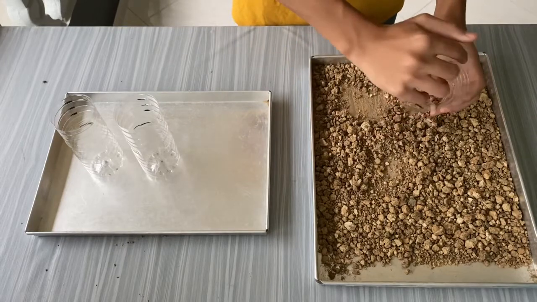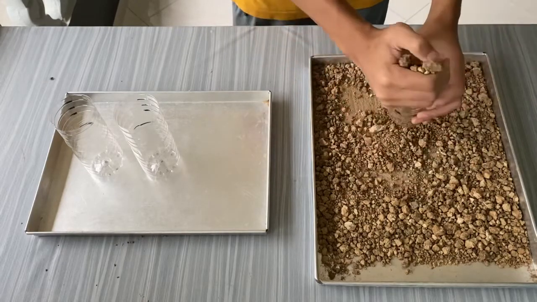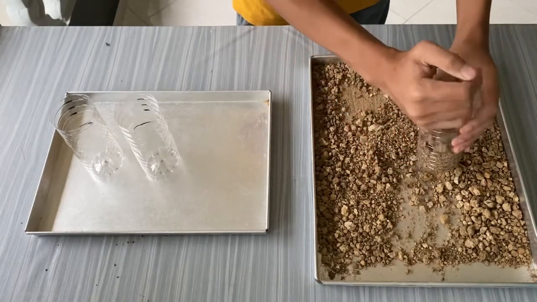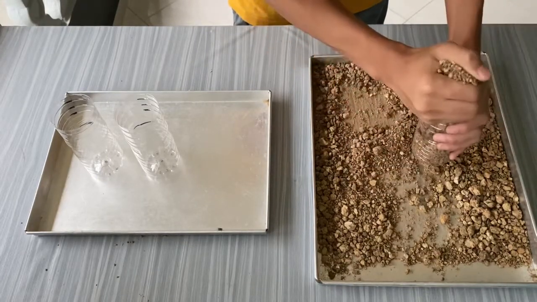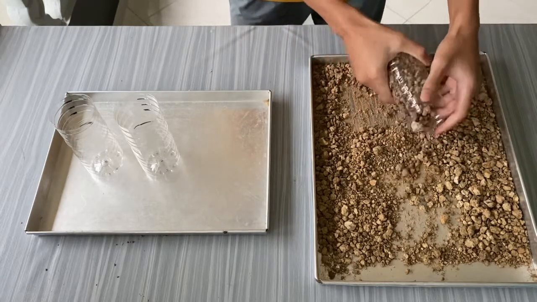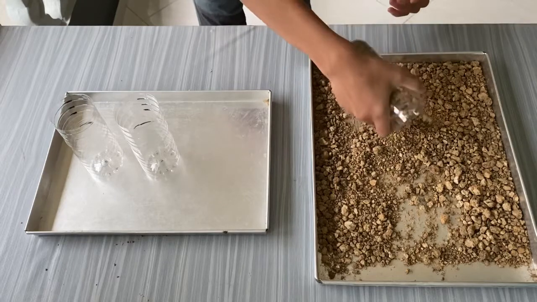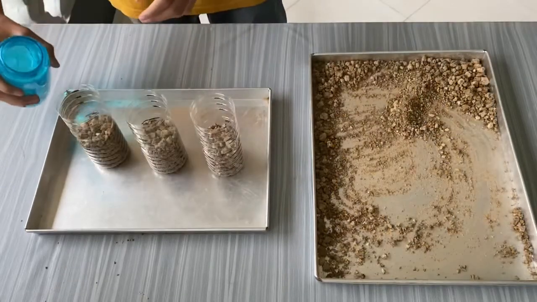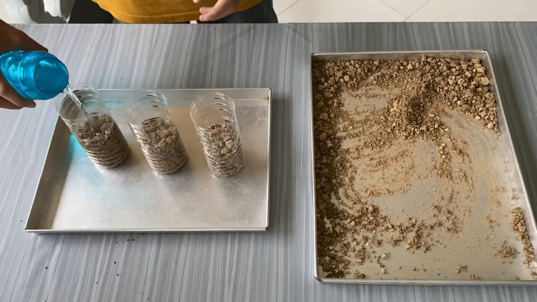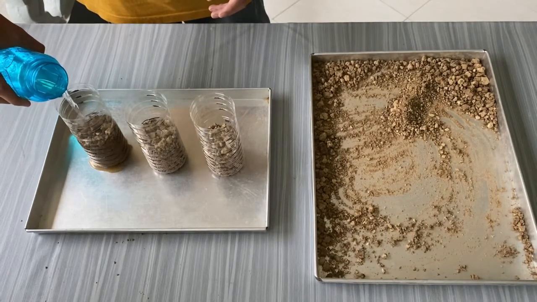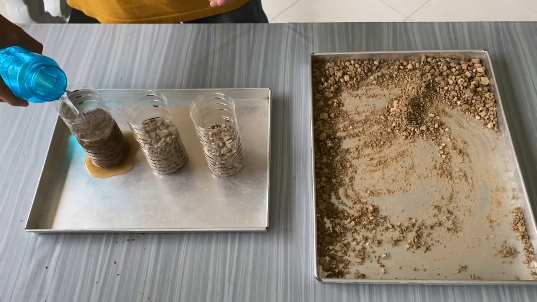Firstly, insert the soil sample into each of the bottles. After that, compact the soil sample and then fill up the water in the bottles and leave it for a while until the soil sample is fully saturated.